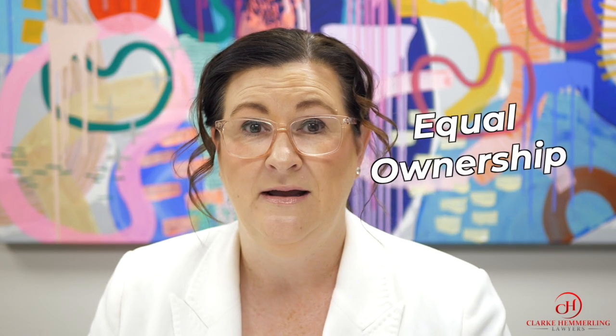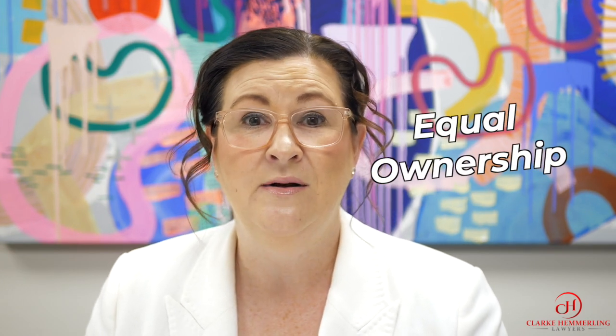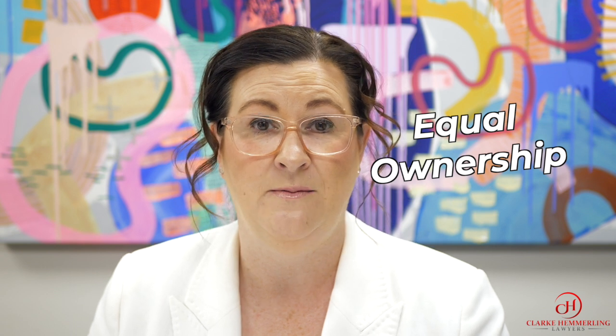A joint tenancy is an ownership that is commonly used by couples or husbands and wives when purchasing a property. The key point you need to know about this type of tenancy is there is equal ownership. In a joint tenancy, the owners are equal and have an equal share in the property. So if there are two owners, they would have, for example, 50% each.